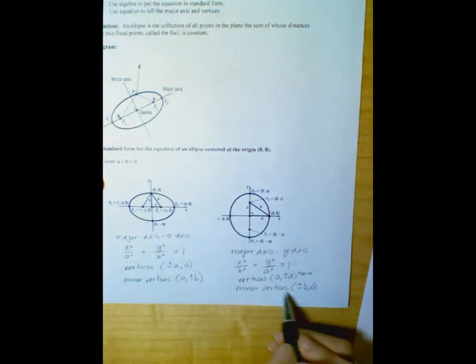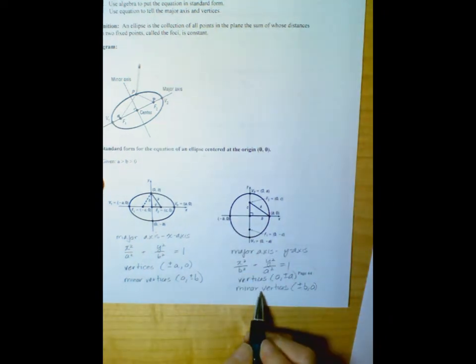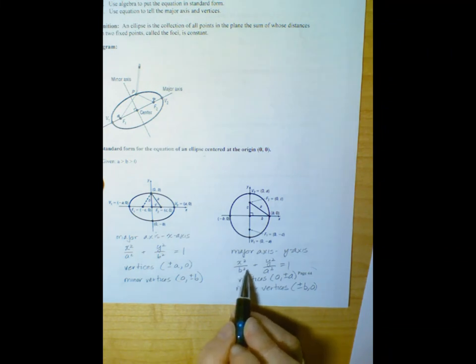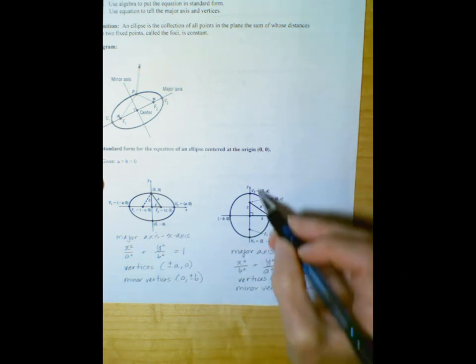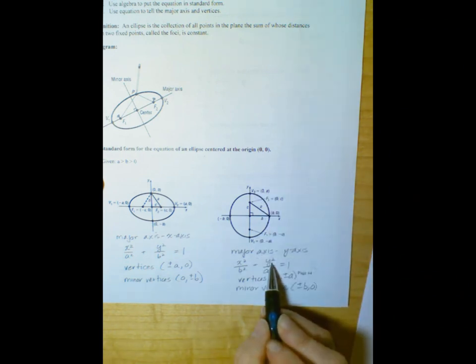So notice that's why b has to be the smaller number. So the smaller number squared would be under x here. The larger one goes under y, because the major vertices would be on the y-axis.